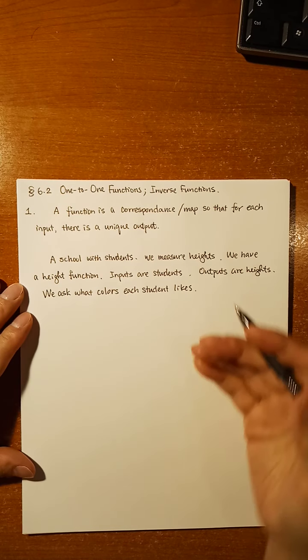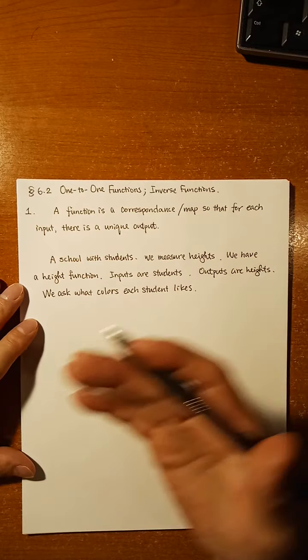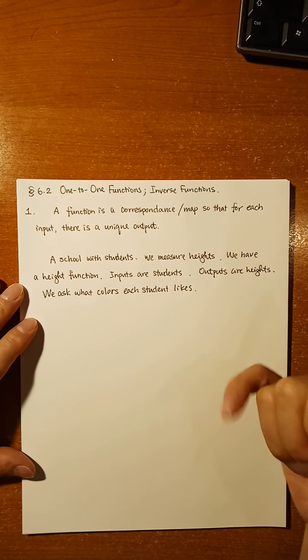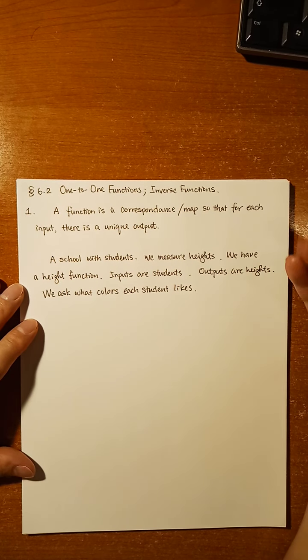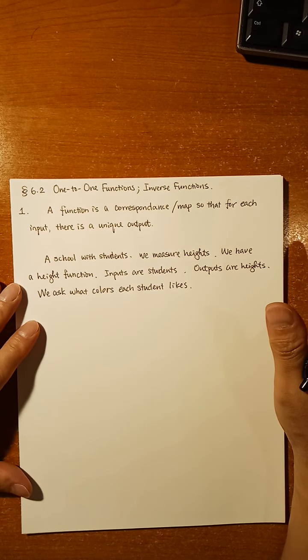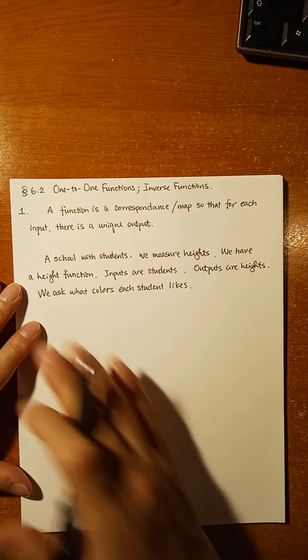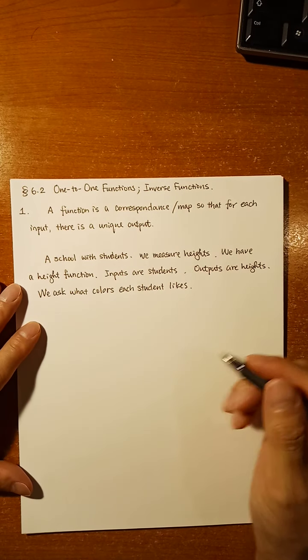We can ask, do you like the red color, or what color do you like? You may like red, or you may like orange, or both red and orange. I don't ask you for your most favorite color. I just ask a very general question: what color do you like?